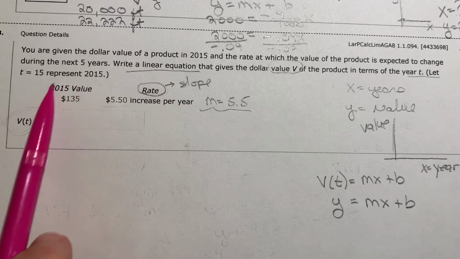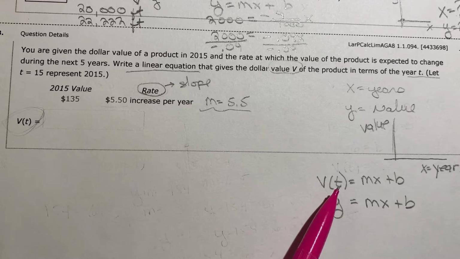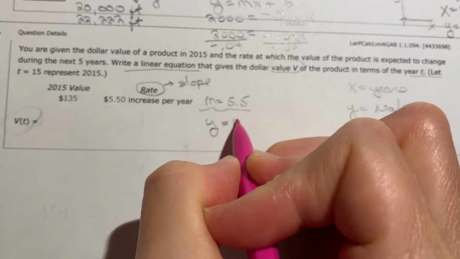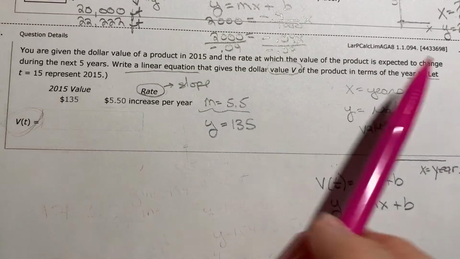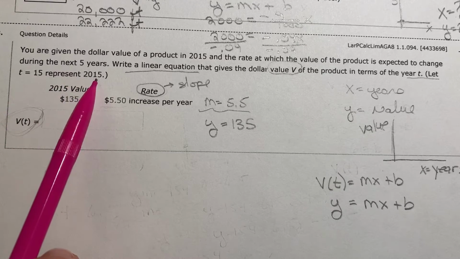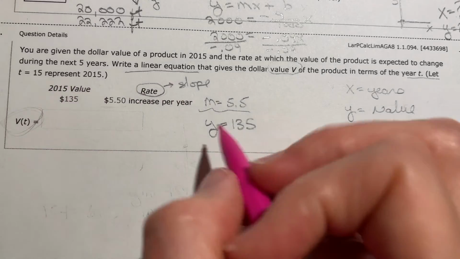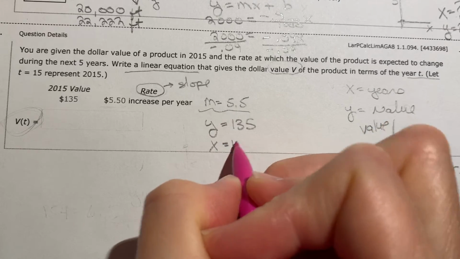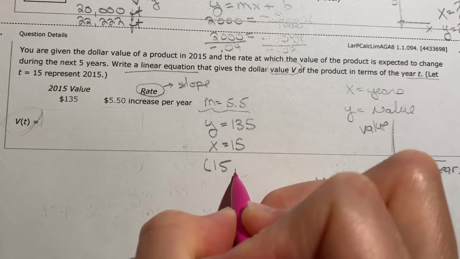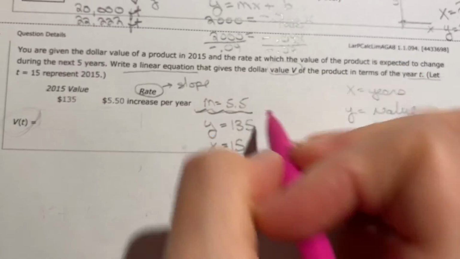This, it says, is my value in the year 2015. So we said that value was our y value. So our y is 135. And then up here they say let t equal 15 represent 2015. So we're interested in the year 2015. So our x is 15. So we do have a point. The point is 15, 135. So that's our point, and this is our slope.